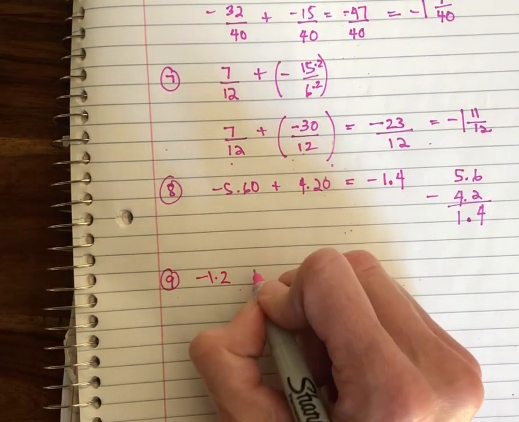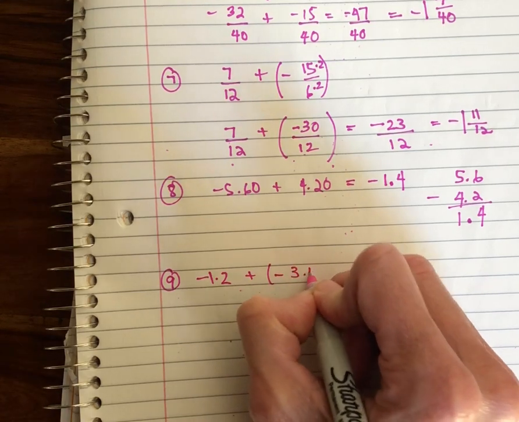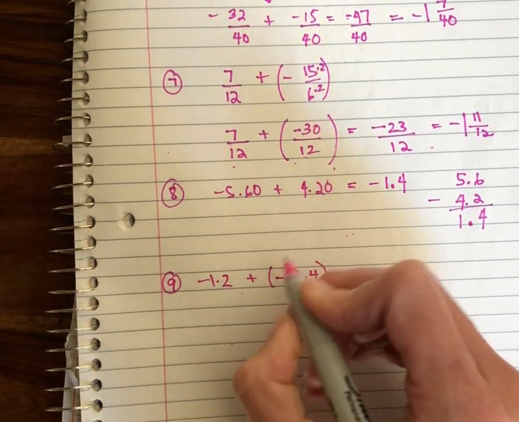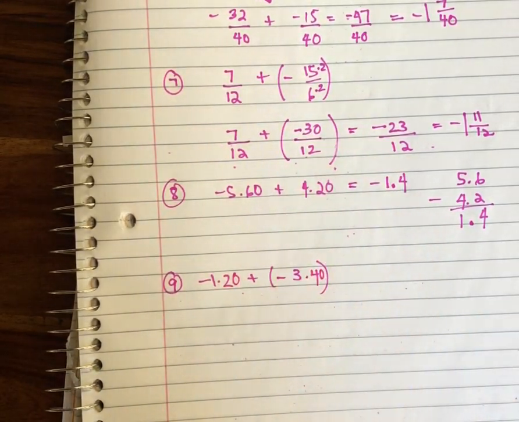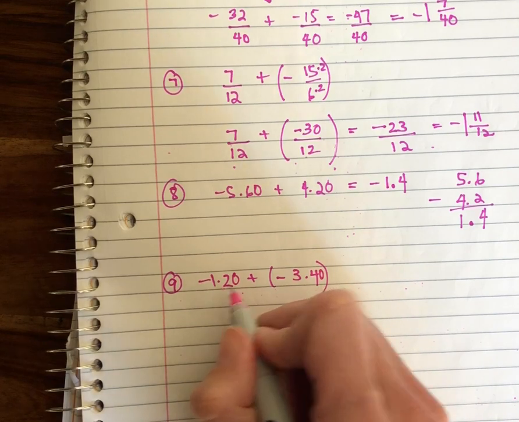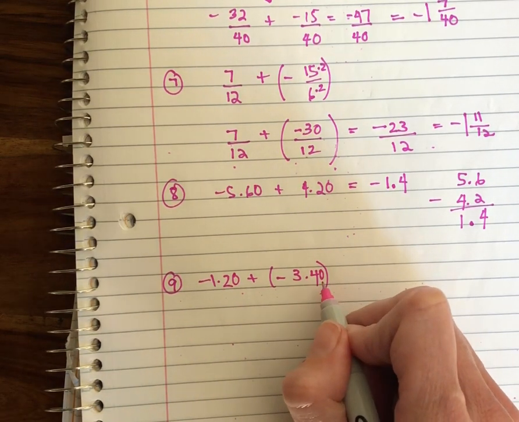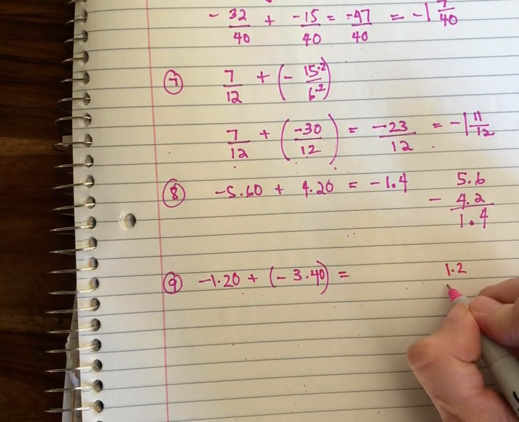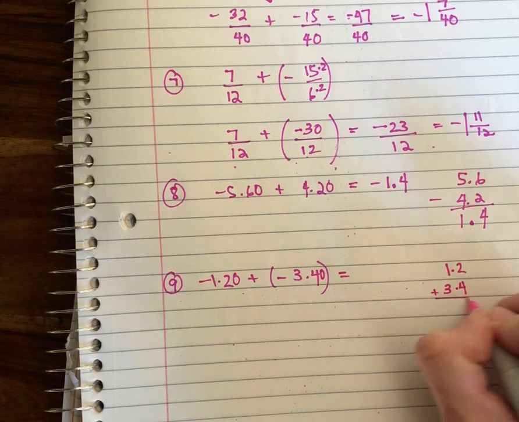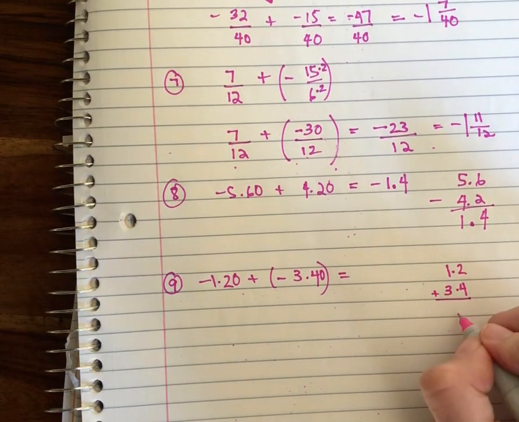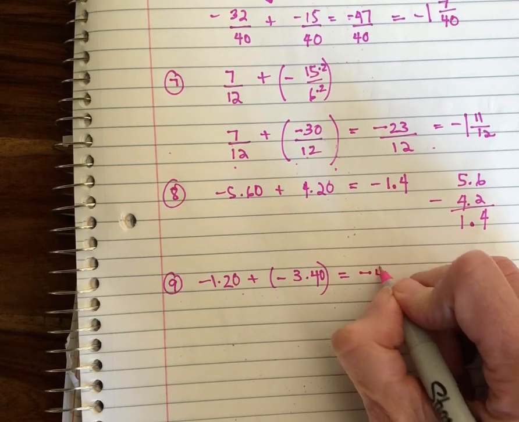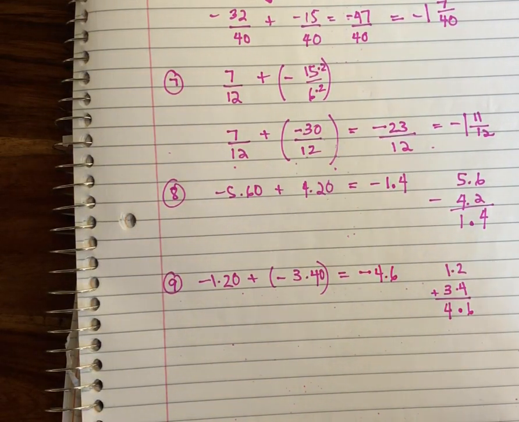-1 and 2/10 plus -3 and 4/10. If you want to put zeros on the end to think of it as money, go ahead and do that. You don't have to, of course. I owe you $1.20 and I owe you $3.40. So we have to add these together to figure out what is the total amount that I owe. 4 plus 2 is 6, 3 plus 1 is 4, so I still owe you, that's our negative, $4.60, or simply -4.6.